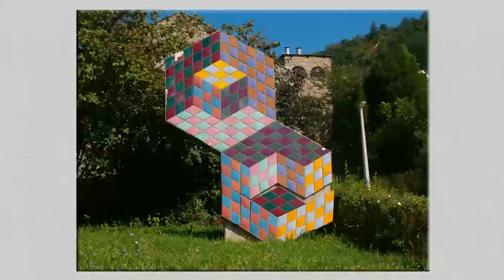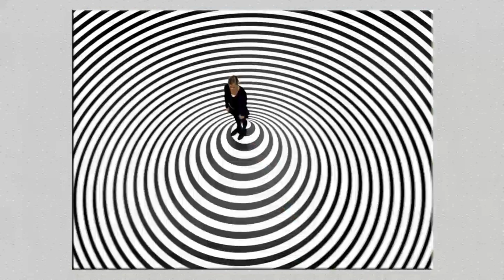And interestingly, this is by the same painter, Victor Vasarely. Now, op art got extended. I mean, op art did not end with the end of the movement itself.